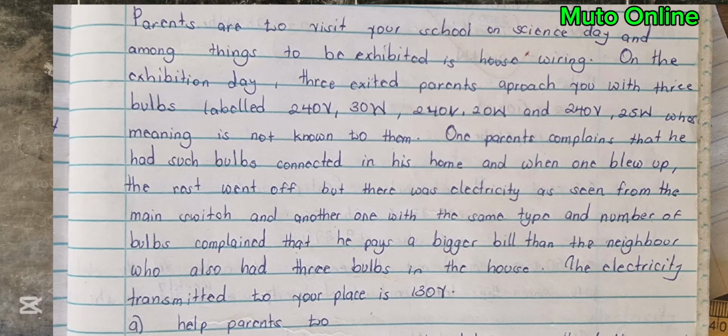That was one parent. Another parent comes with a bulb that is rated 240 V, 20 watts. And then the other parent comes with a bulb that has 240, 25 watts, whose meaning is not known to them.